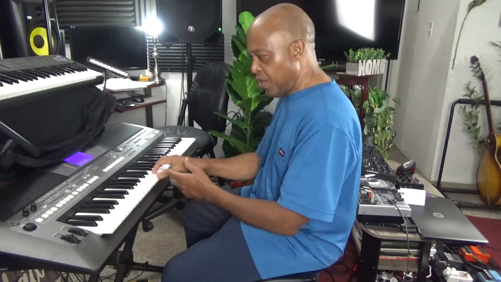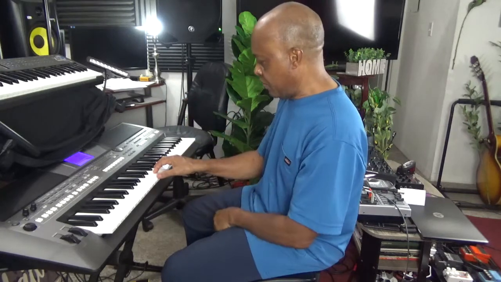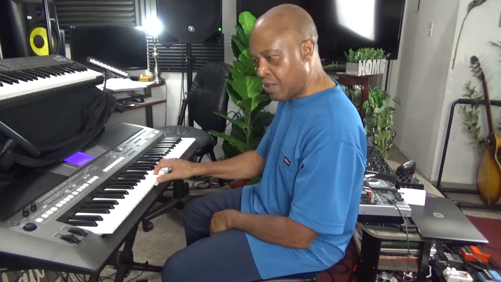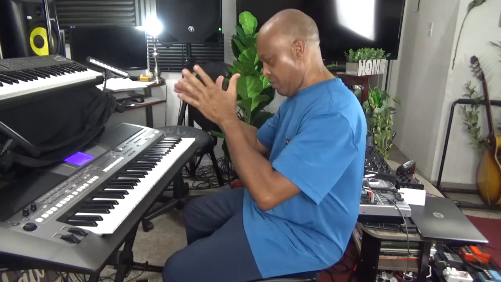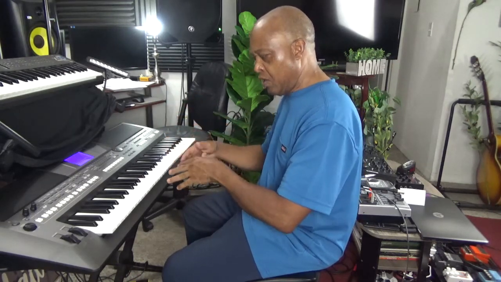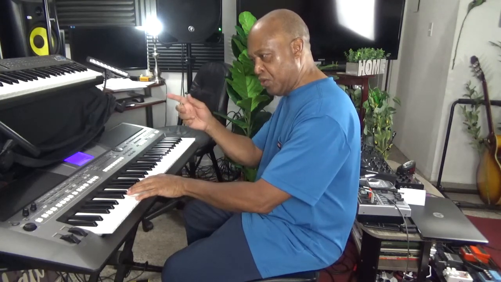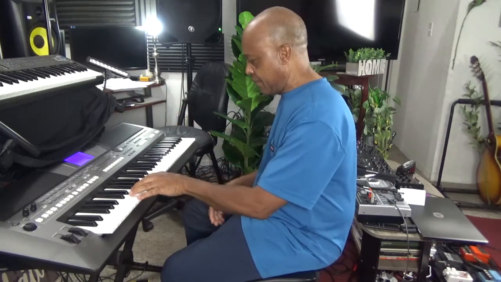Okay, so this chord right here, C, E, G, B, natural B, that's a C major 7th chord. So this major 7 type chord, the C major 7th chord, is related to the Ionian mode. Okay, remember that?